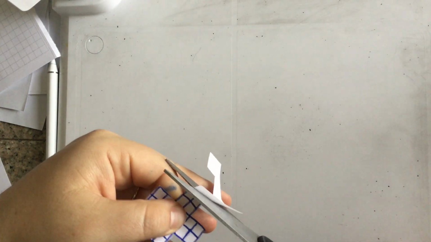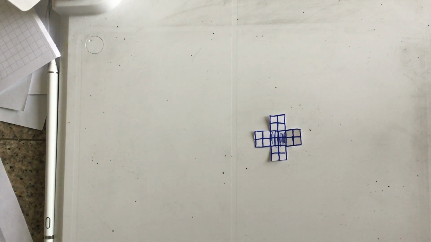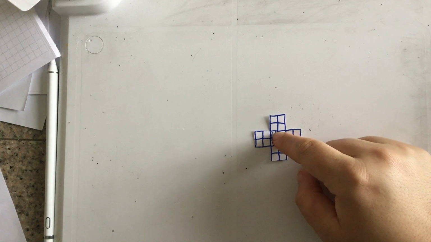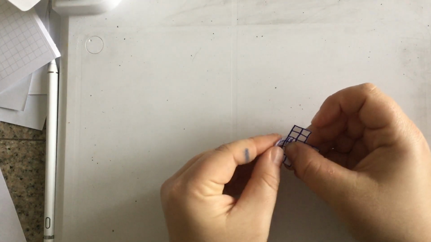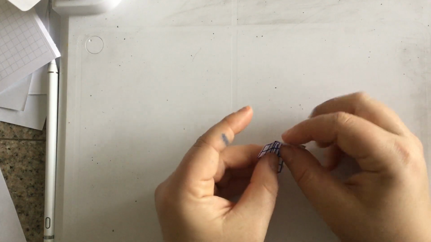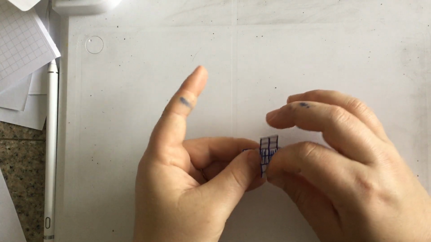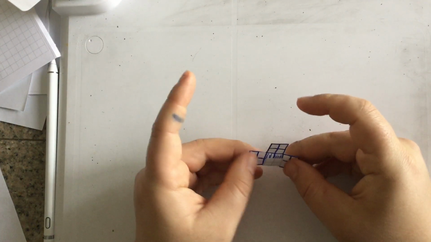So here we have our cut out piece, okay? The bottom is shaded, so what you're gonna do is you're gonna fold up the flaps to make the sides of the box. So here are each one of our flaps. And we're gonna fold these up to make the sides of our box.